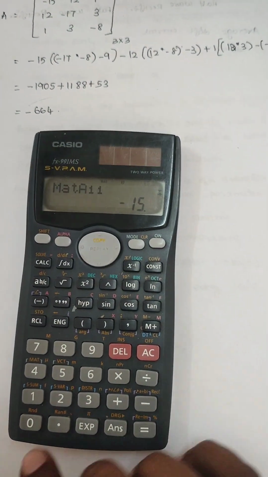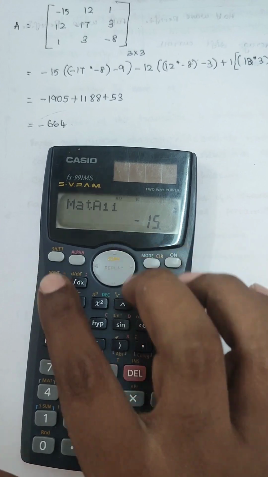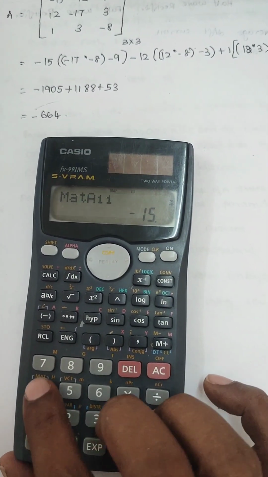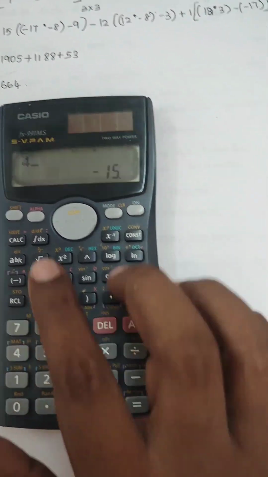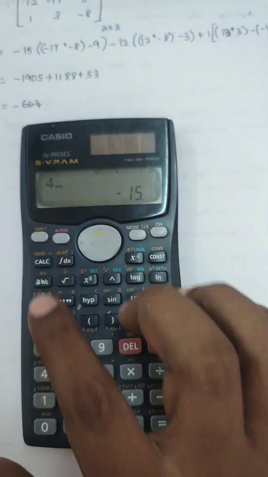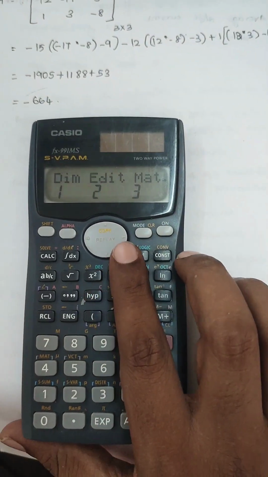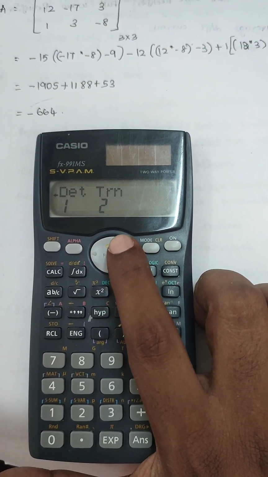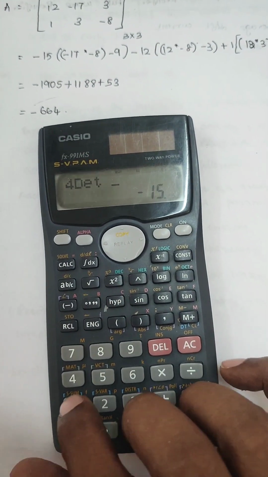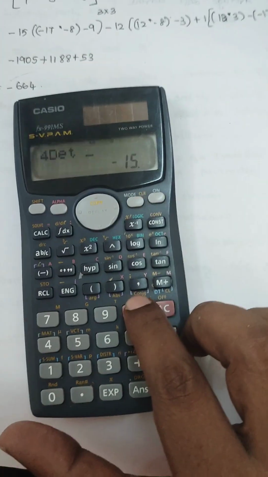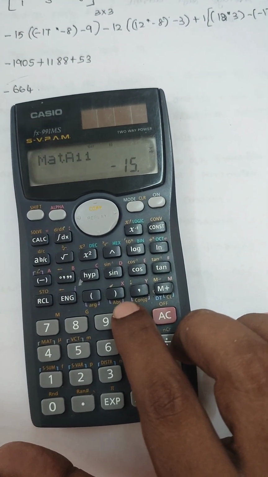Okay, so now we need to find the value of the determinant. Therefore, you should not press 4. If I want to find the determinant of A, we can go for this step. So go to Shift 4 and press the option for determinant. So this is not required.